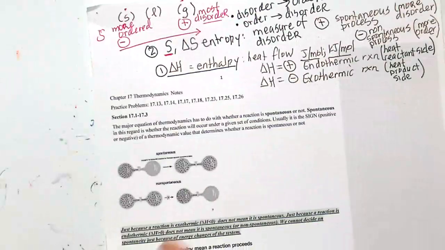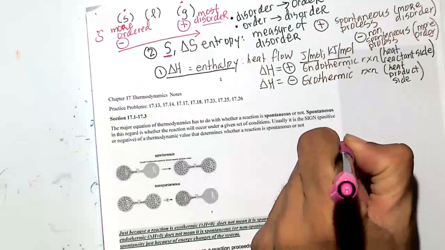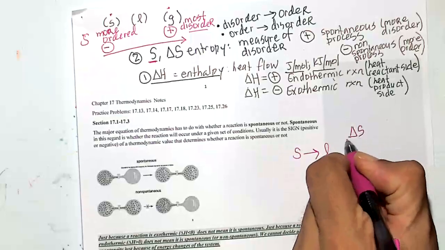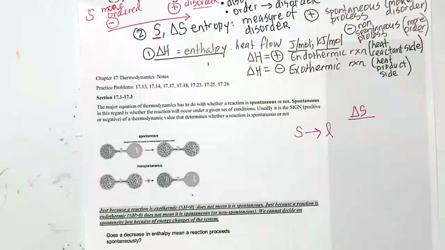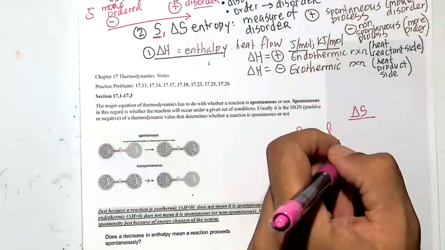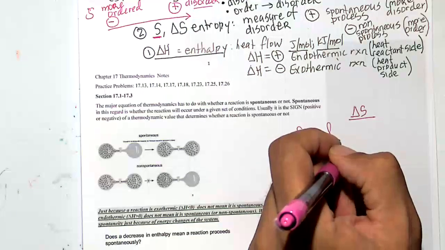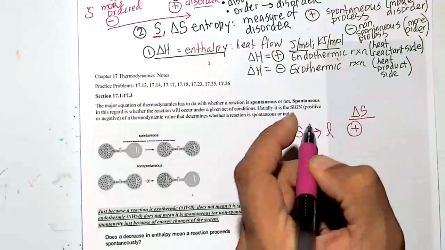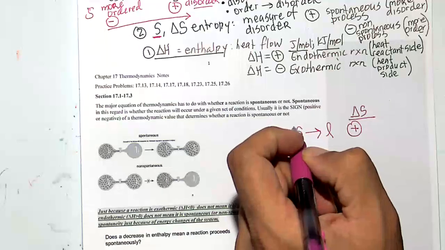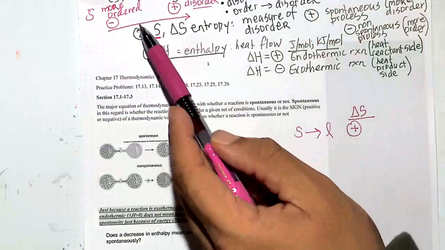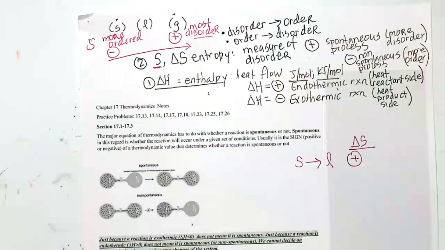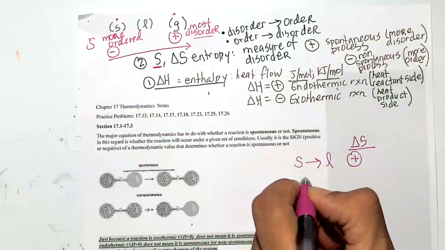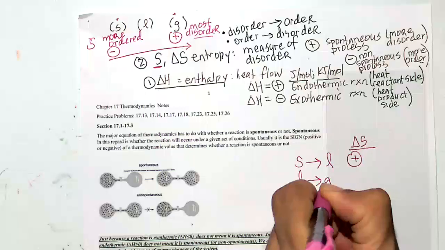So if we're going from a solid to a liquid, that phase transition, what would the change be? Would it be positive or negative, going from a solid to a liquid? Positive, because going from a solid to a liquid would be a positive entropy change. So instead of individual S here, we'll have the change. This reaction will have a change in entropy that is positive. What about going from a liquid to a gas?